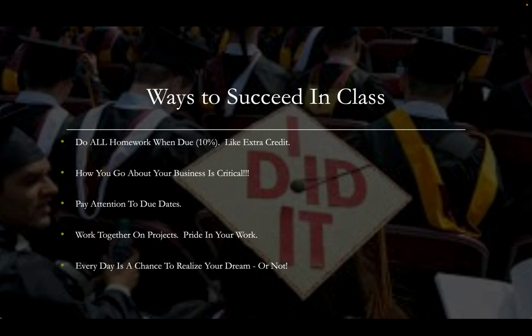And every day is a chance to dream, to realize your dream or not. If all you do when you go to college is party all the time, neglect your work, you really don't think you're getting closer to your dream, do you? Right? But if you make sure your work is done first and that your responsibilities are all taken care of, and then you have some free time, and in that free time you want to go enjoy yourself a little bit, then yes, you can absolutely do that. But if you don't take care of your work, then you do not get closer and closer to realizing your dream.